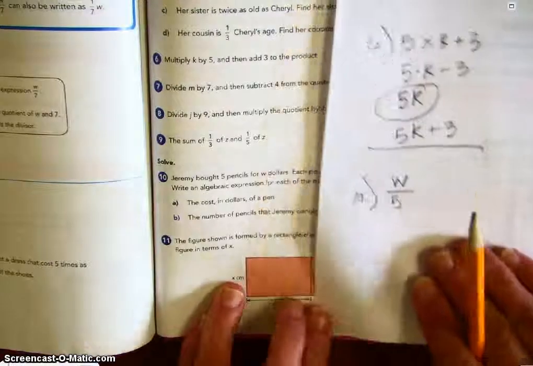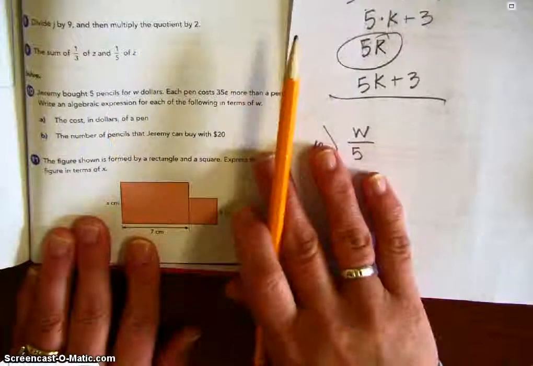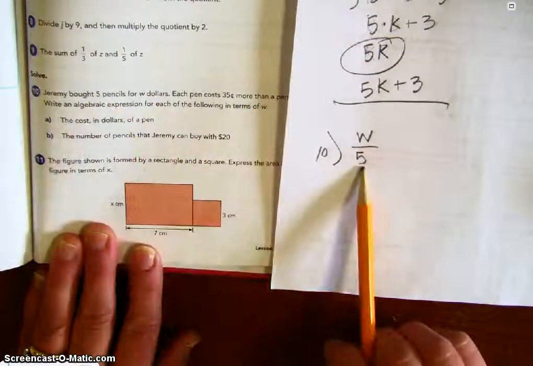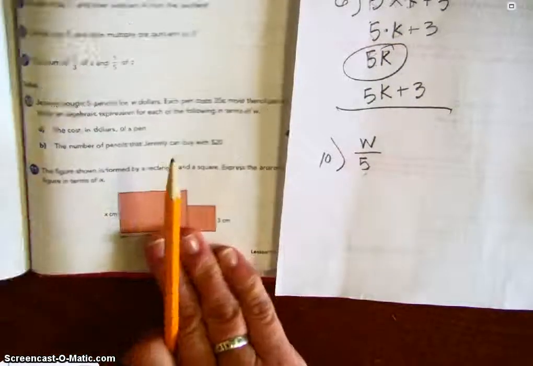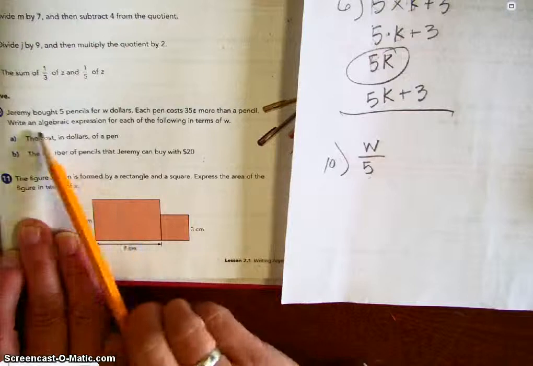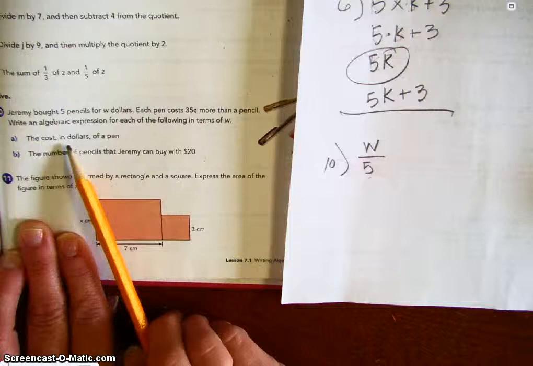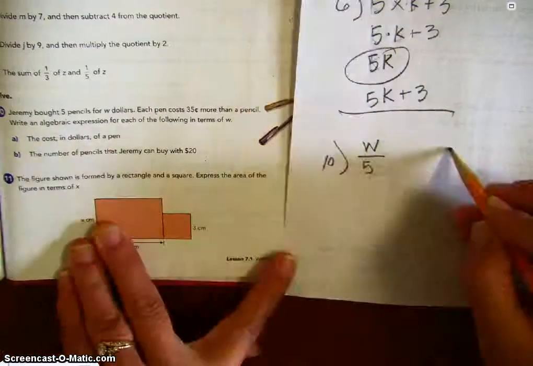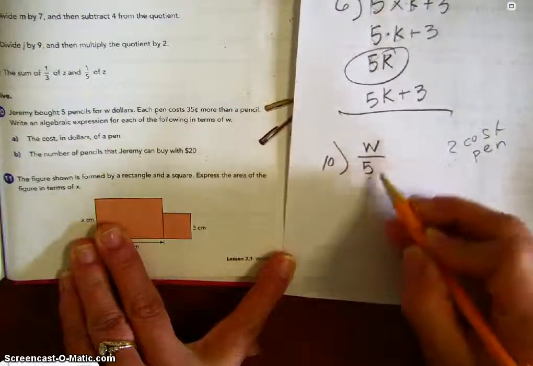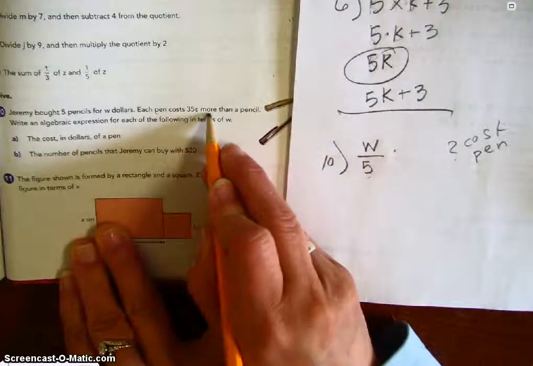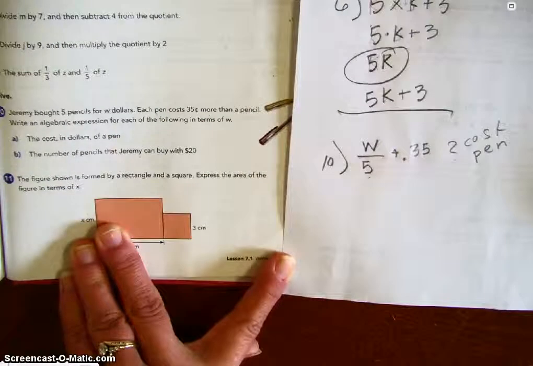We are going to put our W over 5, because it says he bought 5 pencils for W dollars, so it's divided up into 5 parts for W dollars, and each pen is 35 cents more than the pencils. Write an algebraic expression for each of the following in terms of W. The cost in dollars of pens. If it's asking us to find out the cost of the pen, then we need W over 5, and then it says it's 35 cents more. So we go plus 0.35 is how we would write that.